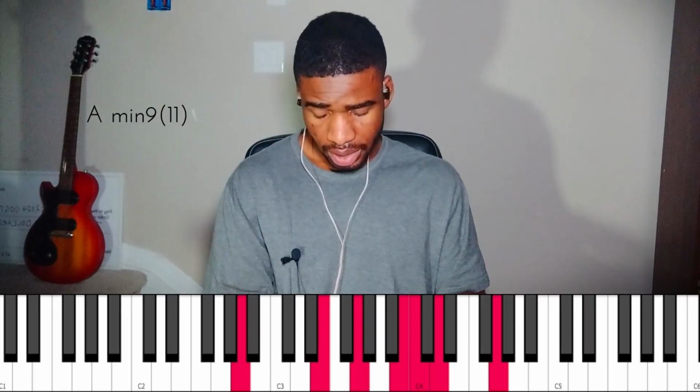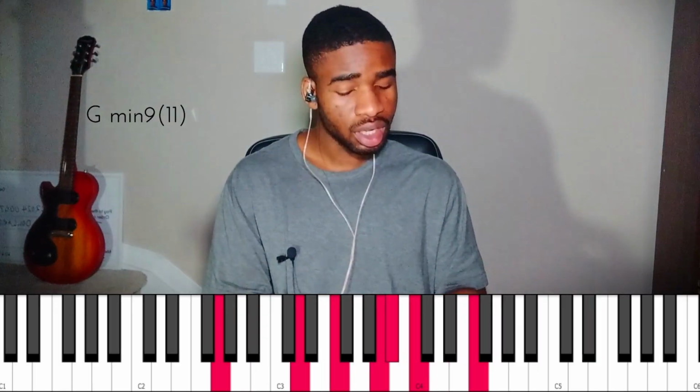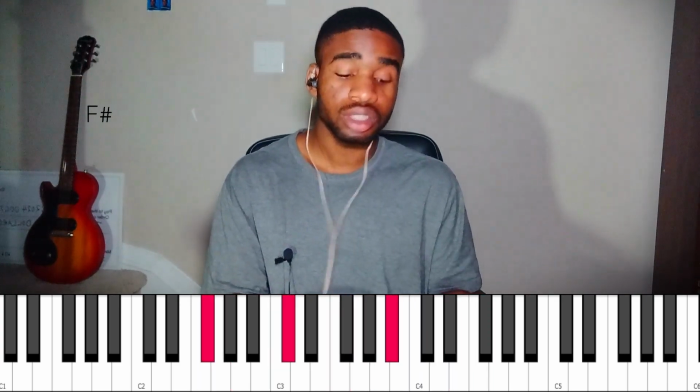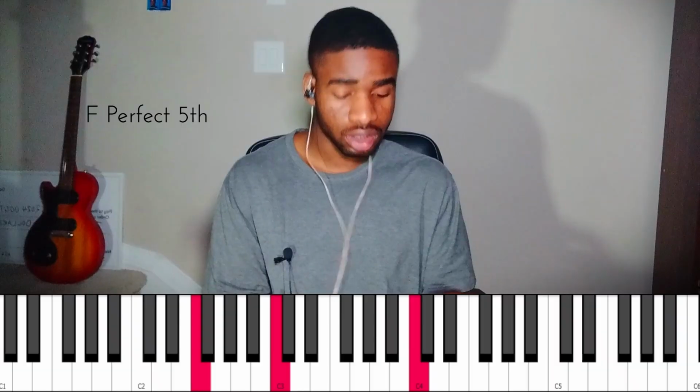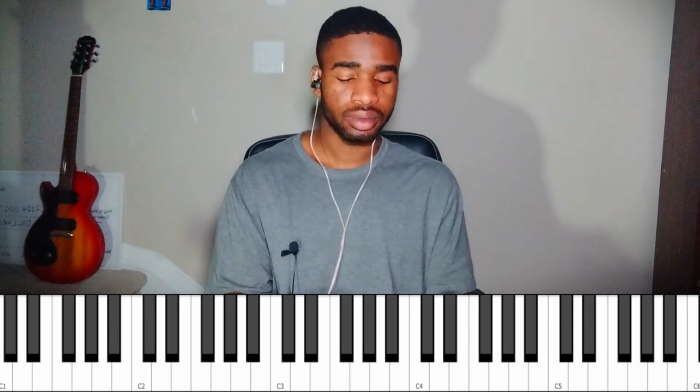So I did it when I was going to the sixth chord, and then I use it again. So those are just different spots you can use it.